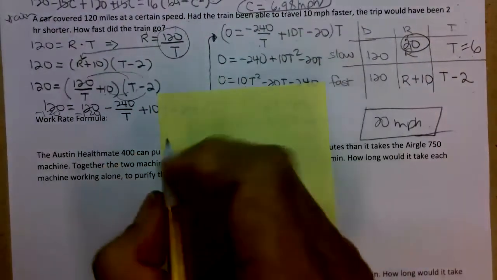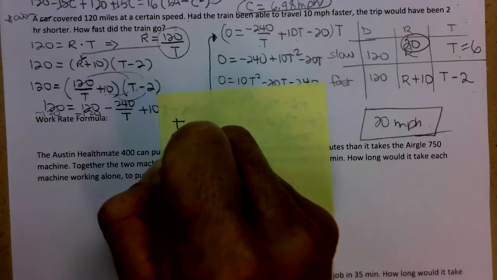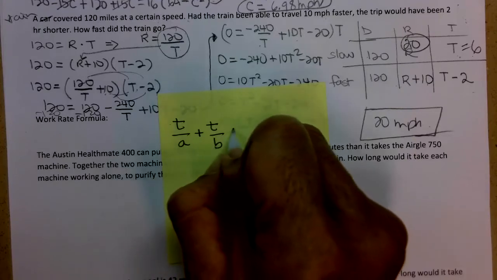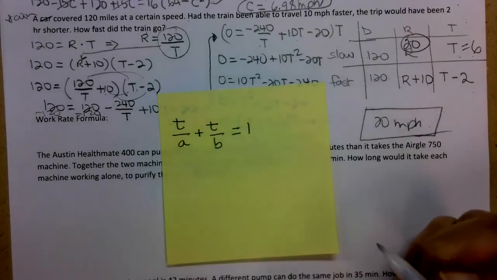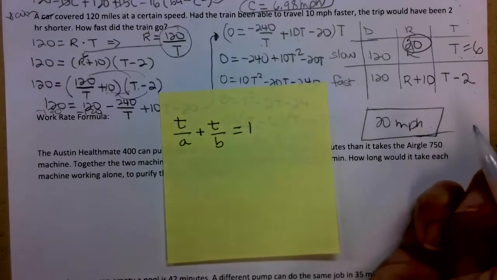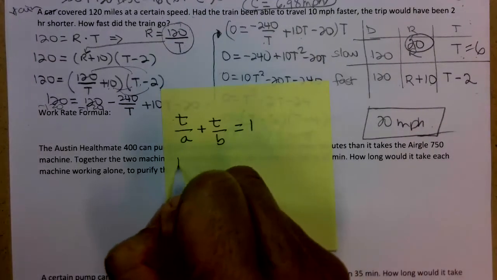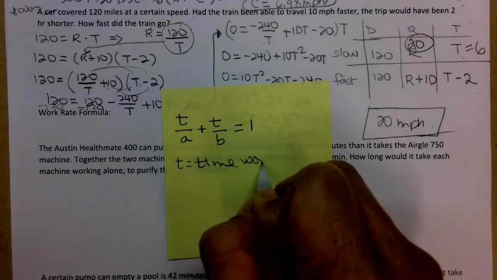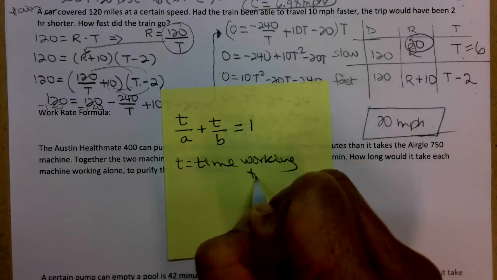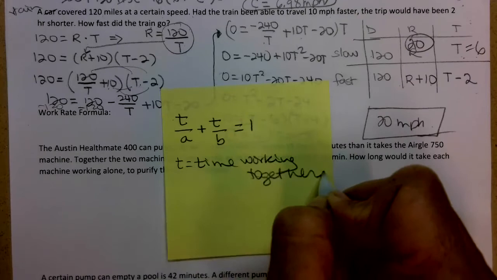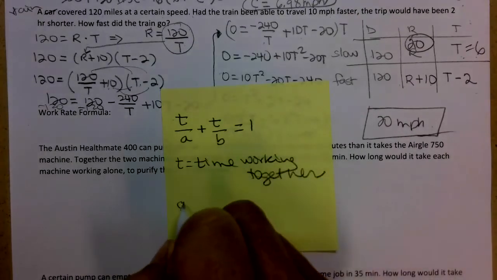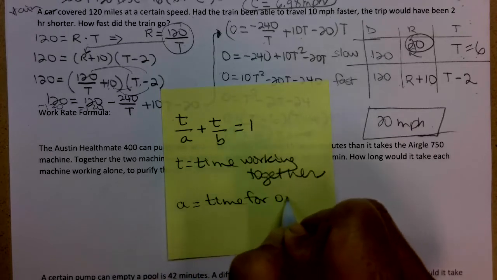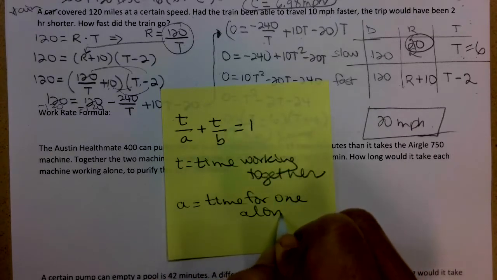So our work rate formula, T over A plus T over B equals 1. And then for formulas, we need to know what all of our letters stand for. So that T in the top, this is the time working together. The A, so one of the denominators is the time for one alone.